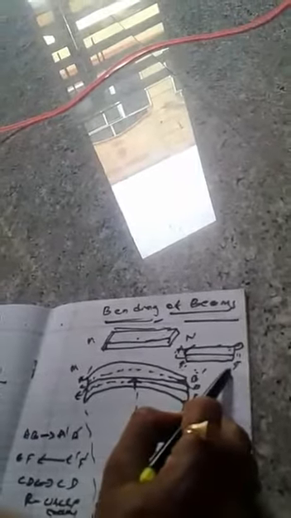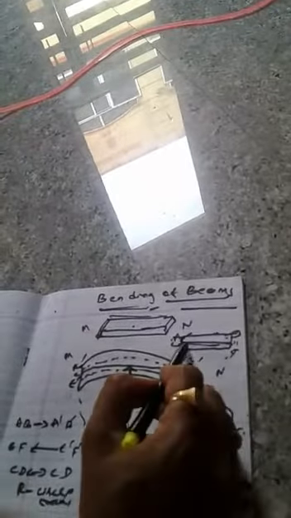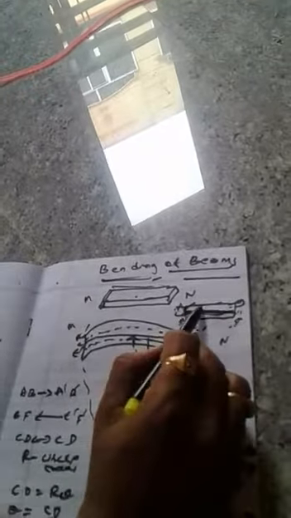If you bend, AB changes to A dash B dash, EF changes to E dash F dash, and CD does not change. Therefore this axis is called the neutral axis, and this surface is called the neutral surface. The elongation surface is this, and the contraction surface is this.